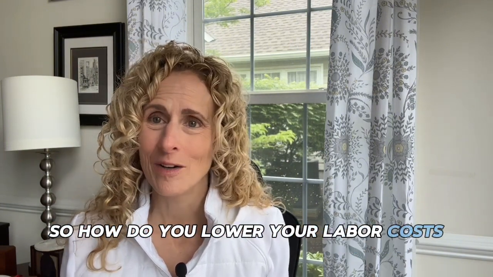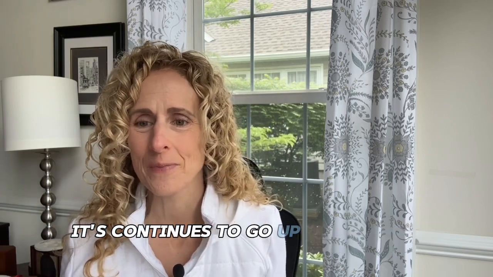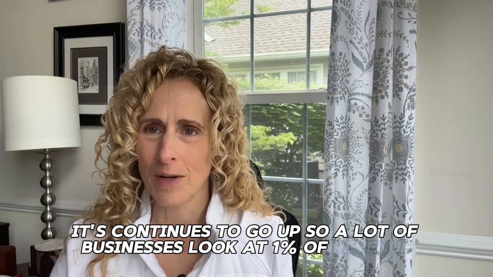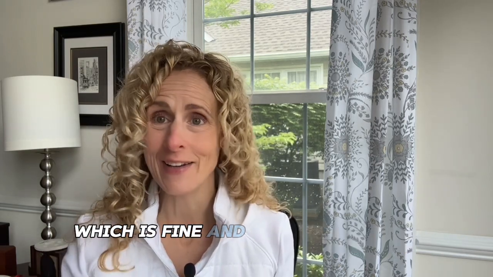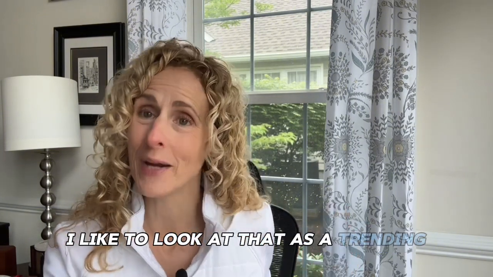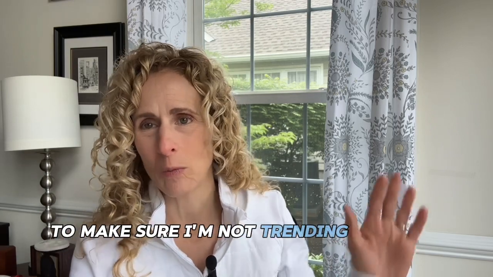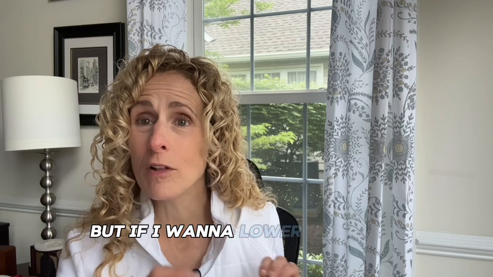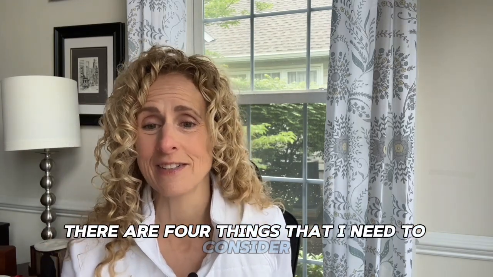So how do you lower your labor costs? As your business is soaring, of course, it continues to go up. A lot of businesses look at a percent of revenue, which is fine, and it's a very valid measure to look at. However, I like to look at that as a trend, to make sure it's staying steady. But if I want to lower my labor expenses, there are 4 things that I need to consider.